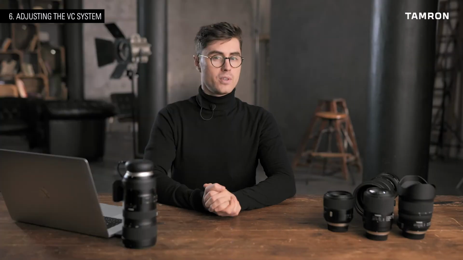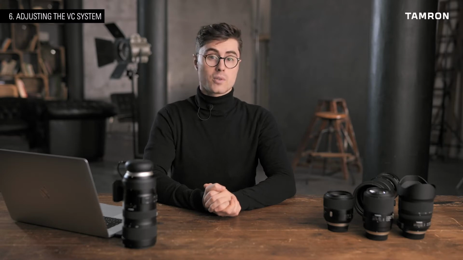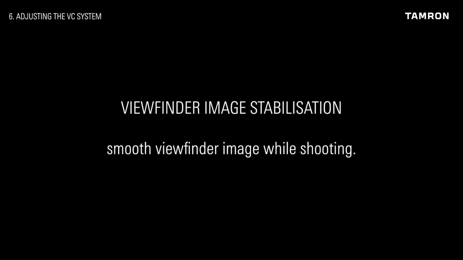This may sound a bit confusing, so what is the difference between prioritizing stabilizing the viewfinder or the final image? There can actually be quite a significant difference in the resulting image, and there is no right or wrong, it is purely preference. Viewfinder stabilization essentially means that once the shutter button is half depressed, after a brief delay, the viewfinder image is stabilized and the photographer gets a smooth and calm viewfinder while shooting.